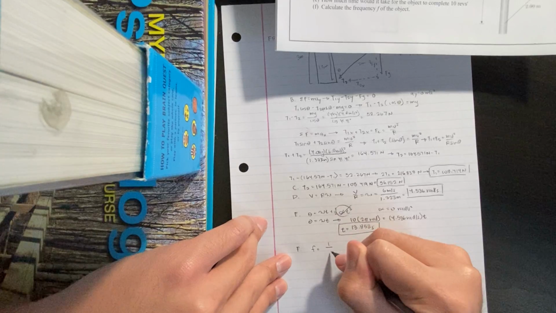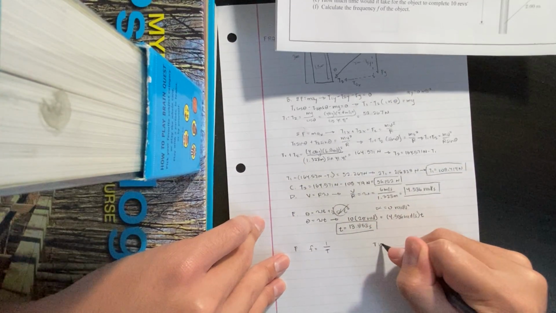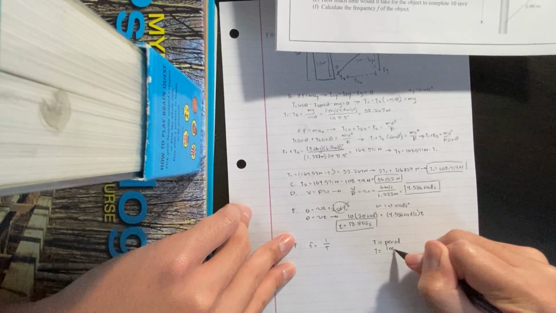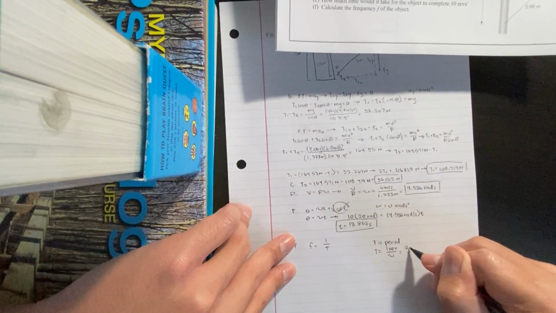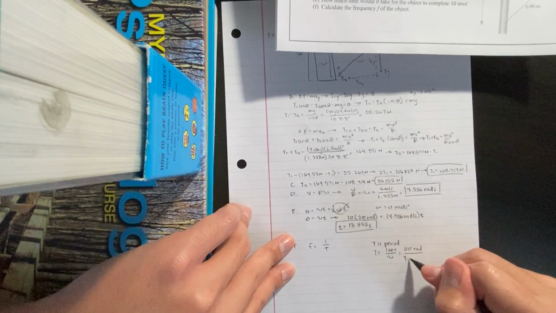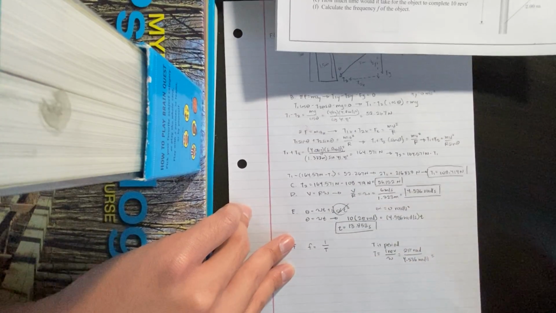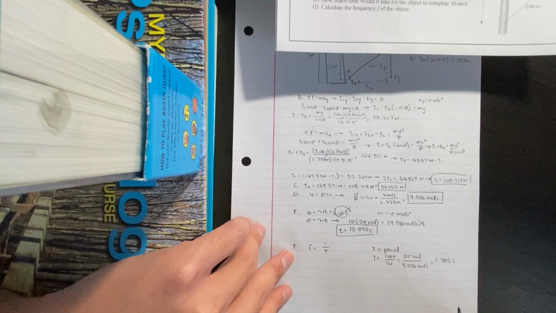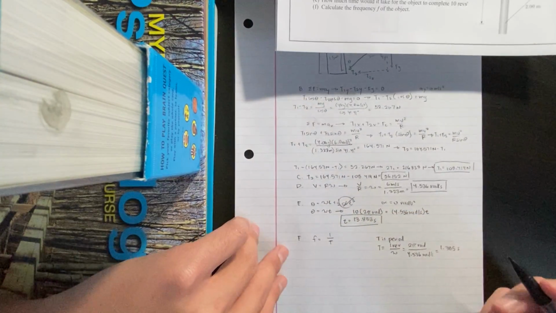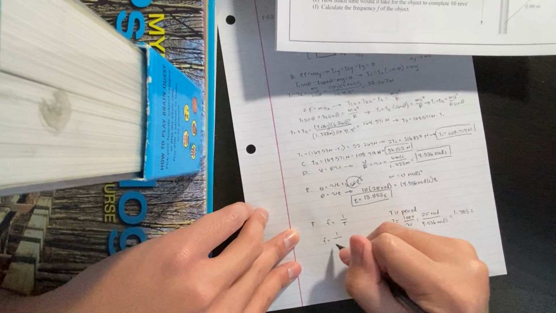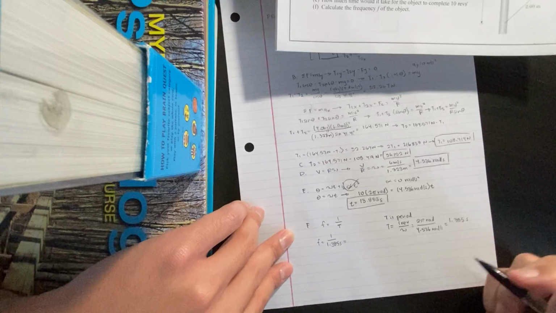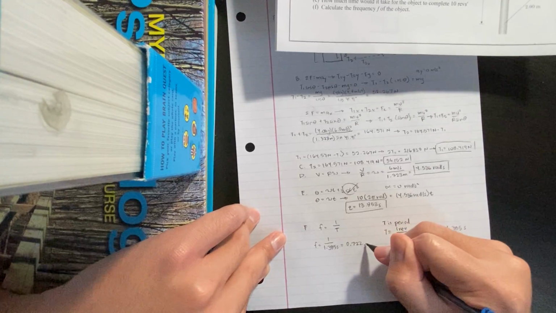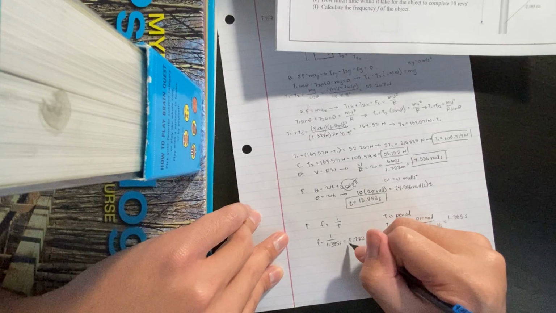Part F asks us to calculate the frequency f of the object. f is going to be equal to 1 over T. T stands for period. And then we know that period is 1 rev over omega, so it's 2 pi rad over your omega, giving us 1.385 seconds. So it takes 1.385 seconds for the object to complete 1 revolution. So just plug in your T value now, 1.385 seconds, and that's going to give you 0.722 seconds to the -1. There you go.